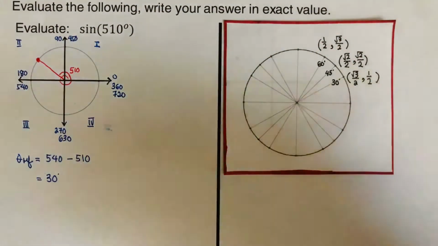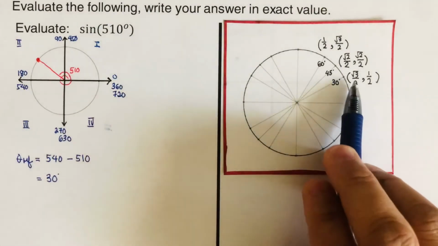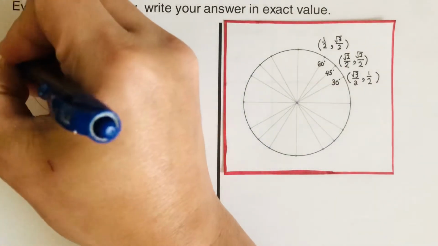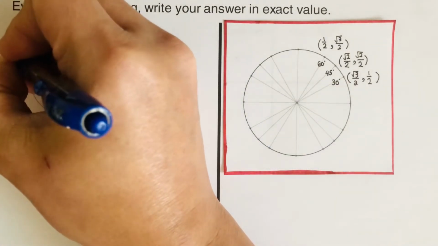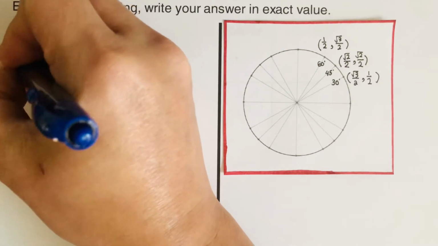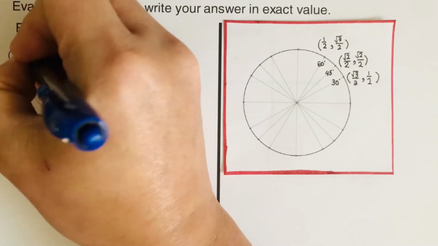So I'm just going to write that up here. So 30 would be this one right here. So I will write it up here. So that is the square root of 3 over 2, and then that's 1/2.